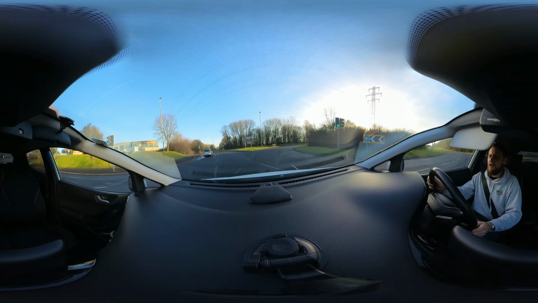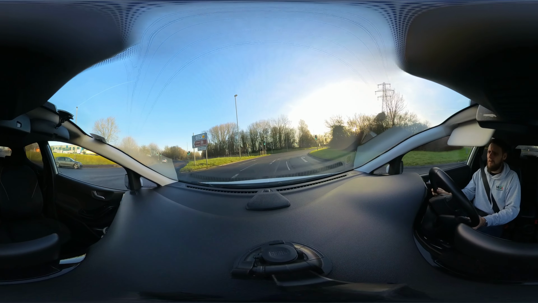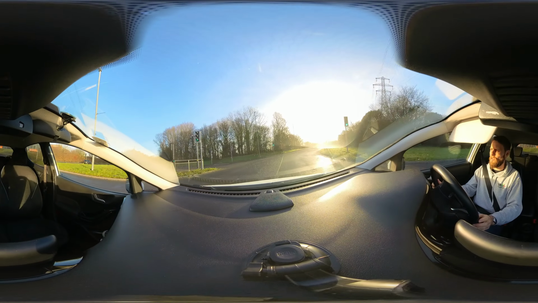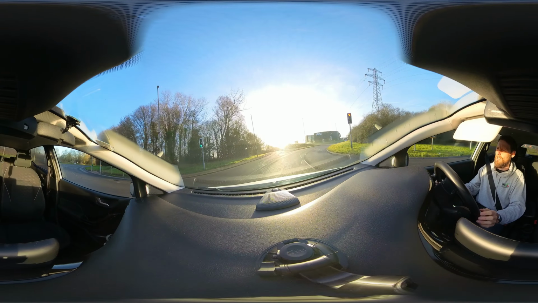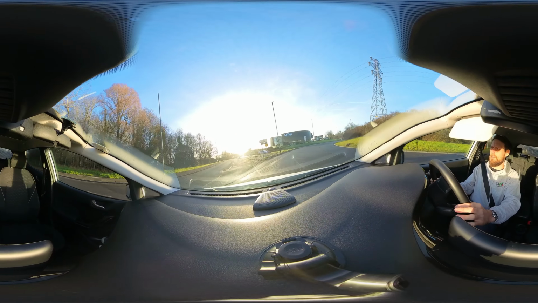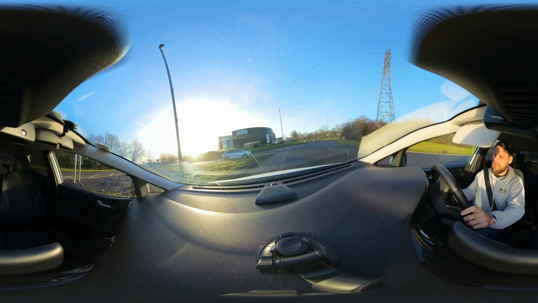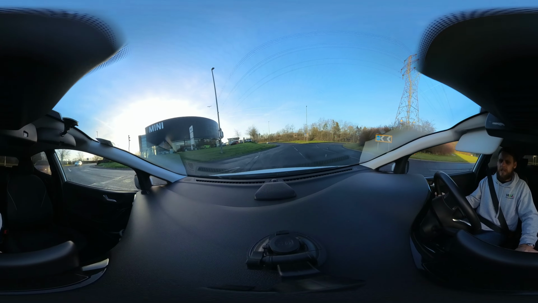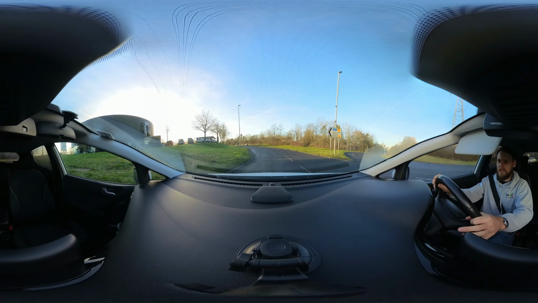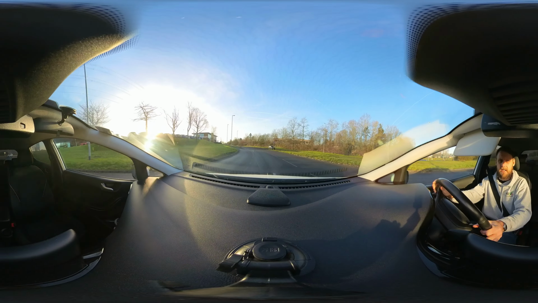So as you can see now, I'm in the middle lane of the roundabout, but as it spirals me outwards, once I get past this next exit, I will be in the outside of the roundabout, exit the roundabout, and I'll be coming off in the left of the two lanes, so the normal driving lane.